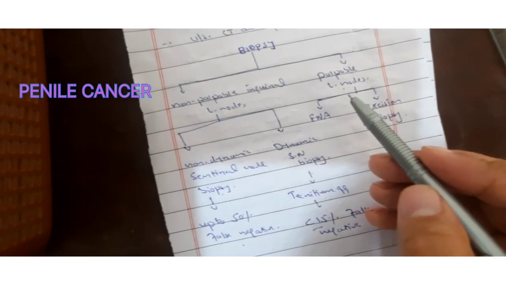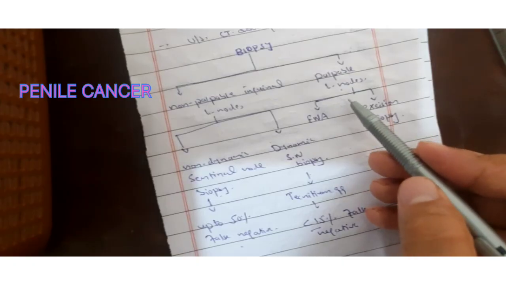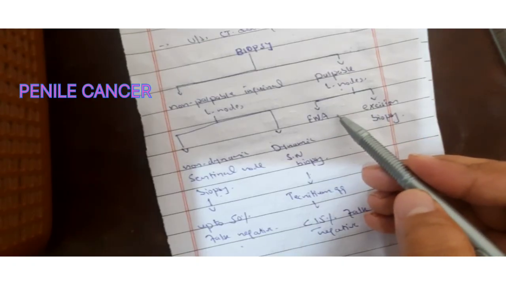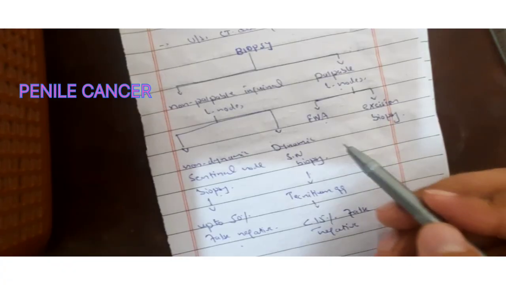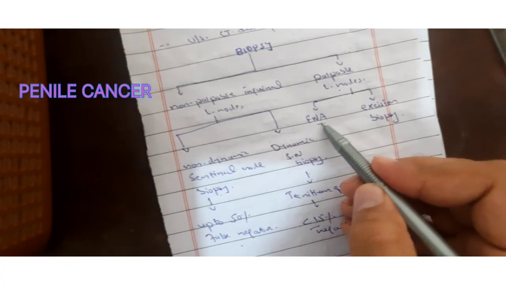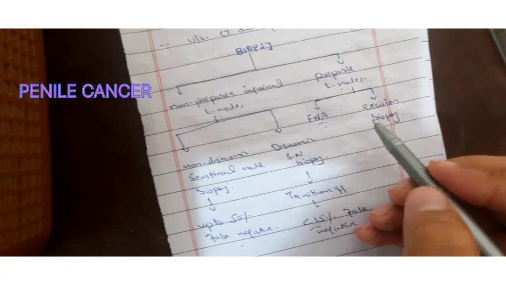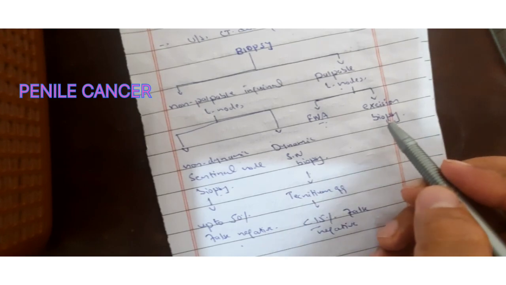And coming towards when the nodes are palpable, then we can take two kinds of biopsy: fine needle aspiration and excision biopsy. Suppose fine needle aspiration comes out negative, then we will definitely go towards the excision biopsy.